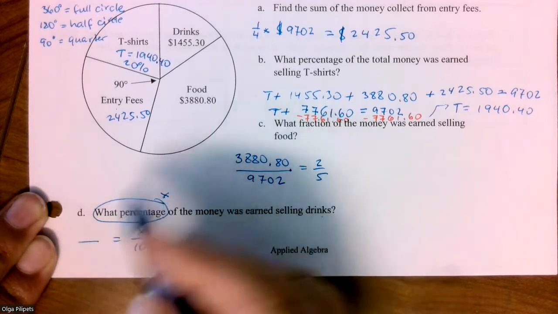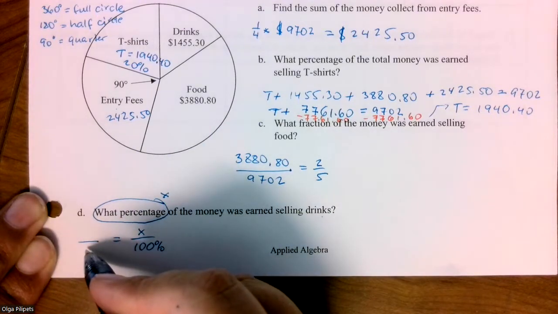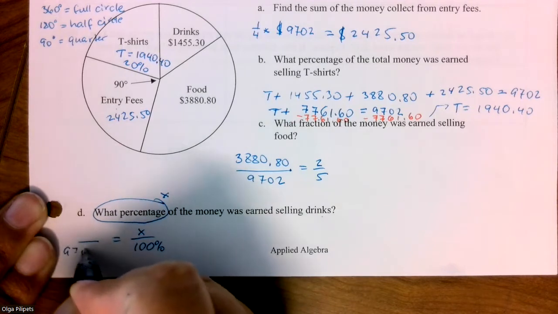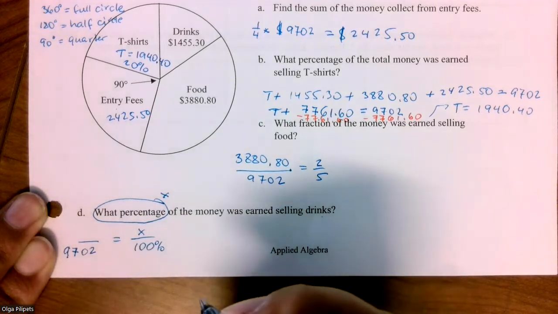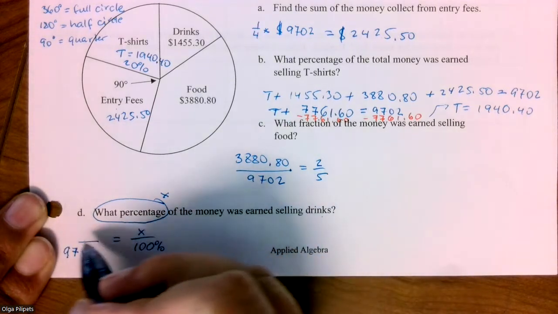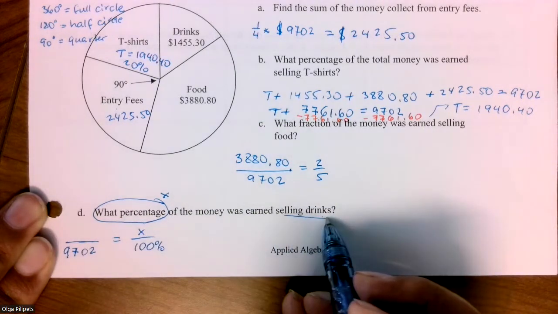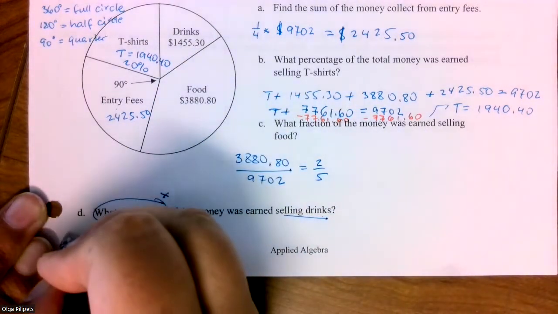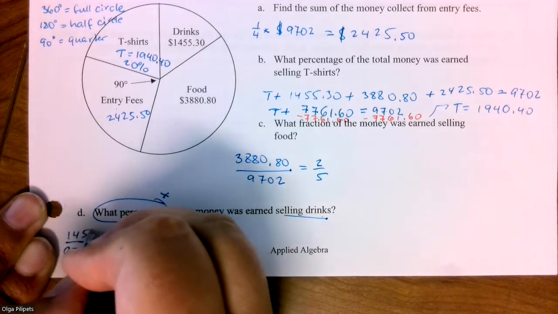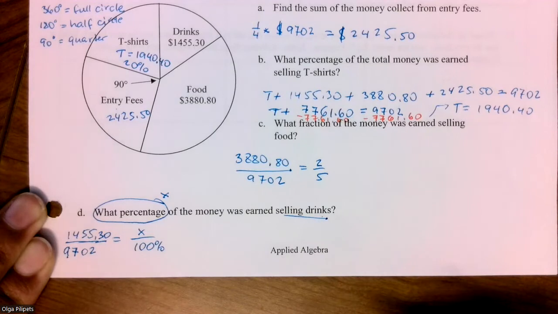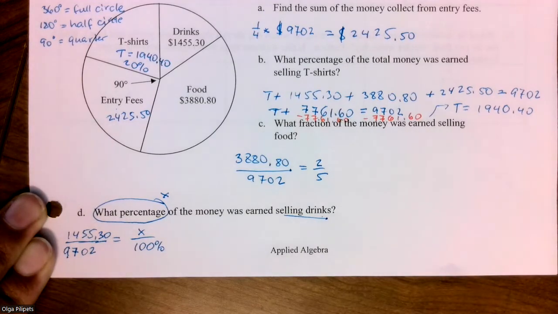Now here we have the amount and the whole. The whole was 9702, the total dollars raised. And which amount came from selling drinks? Well, that was 1455.30. All right, so I have my proportion.